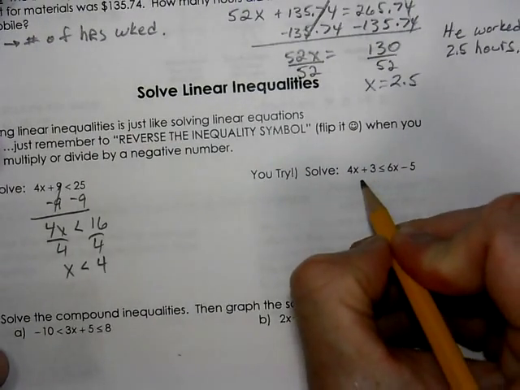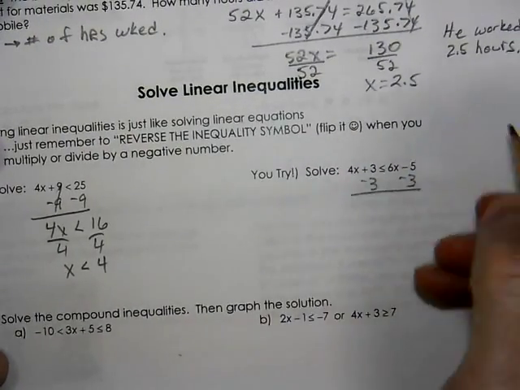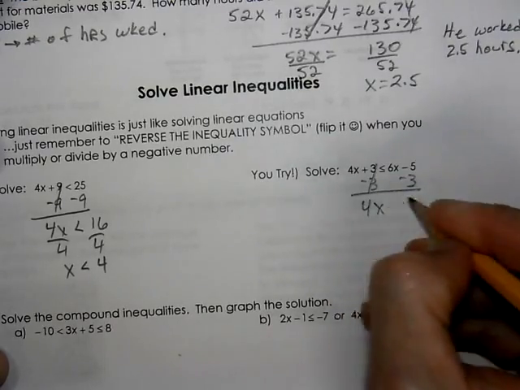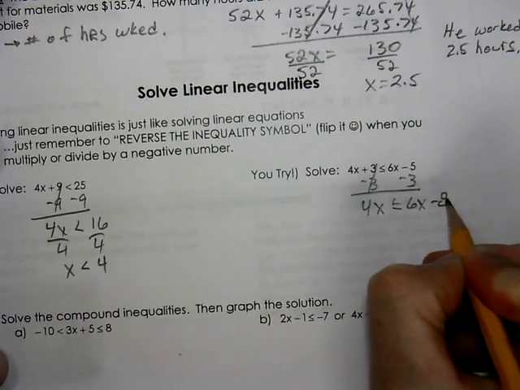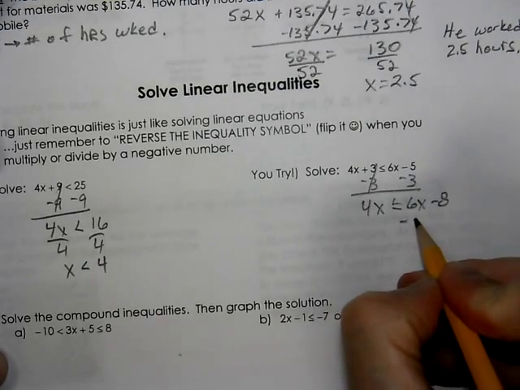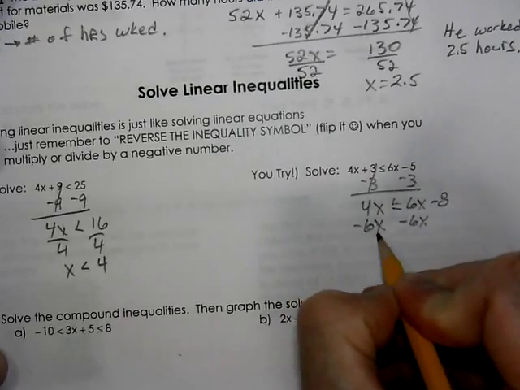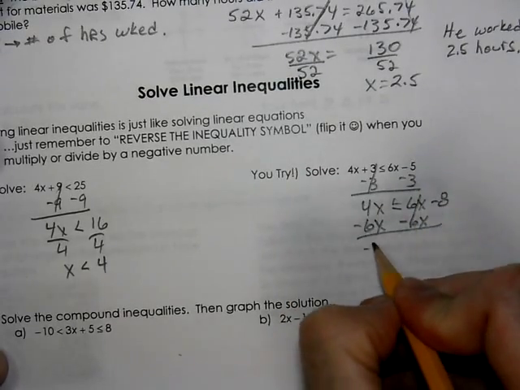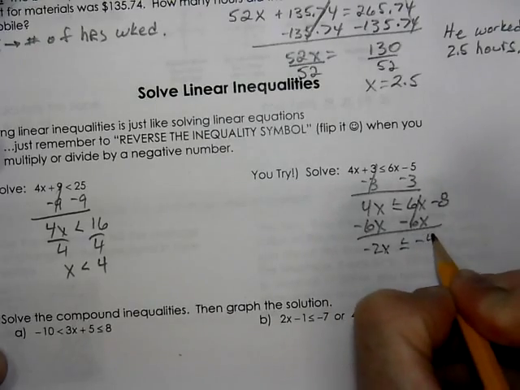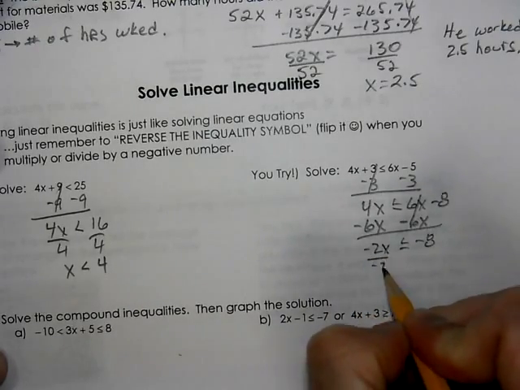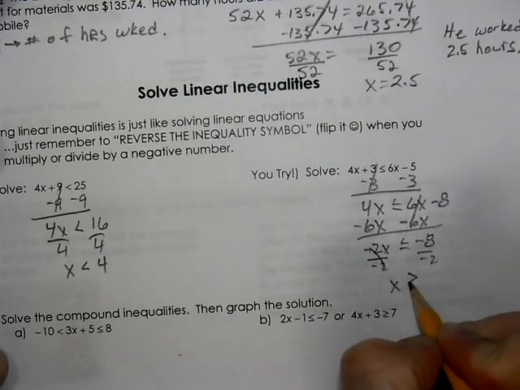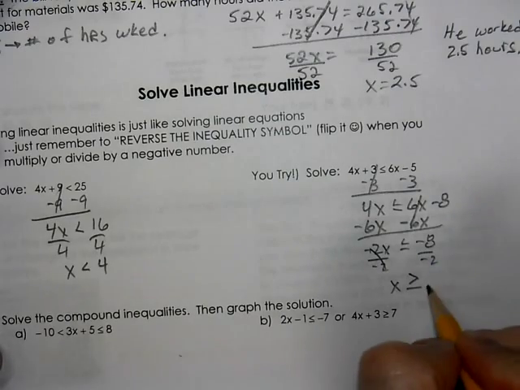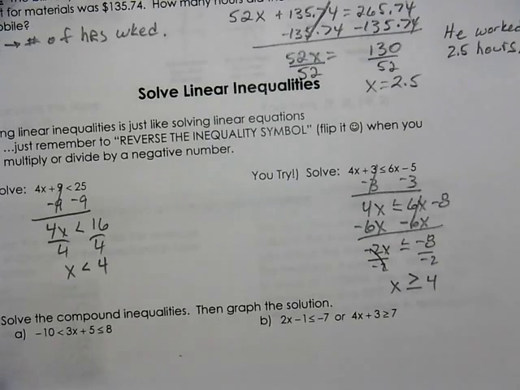So here we come over here and we subtract the 3 perhaps. Is less than or equal to 6x minus 8. In this case, I'm going to subtract 6x. We get negative 2x. And when I divide by a negative 2, now we have to switch the sign. We've got to make it go the other way. x is greater than or equal to 4.